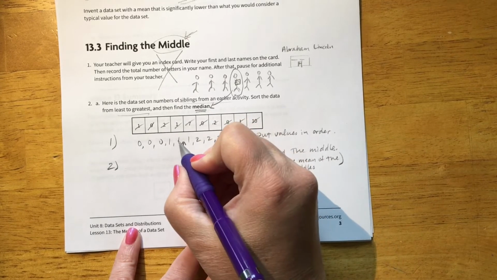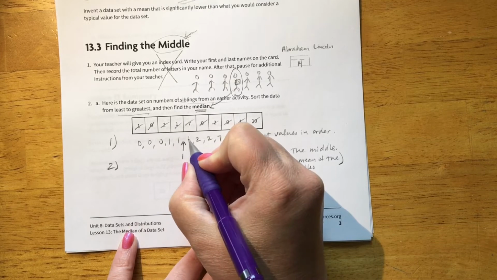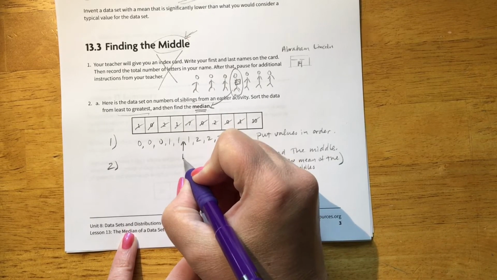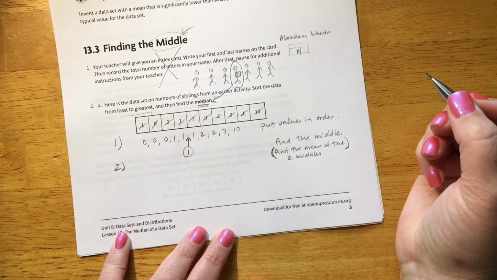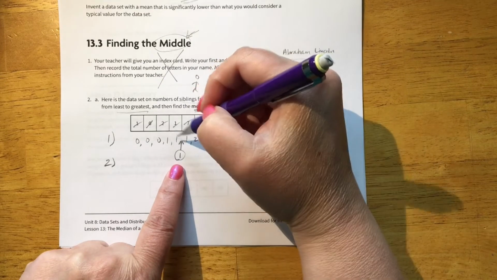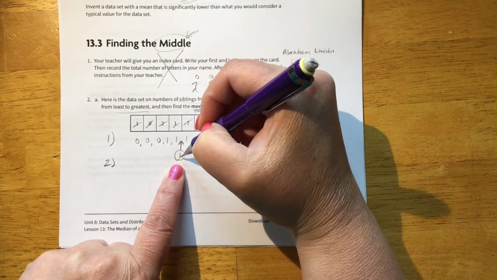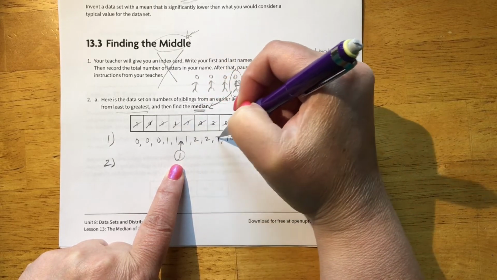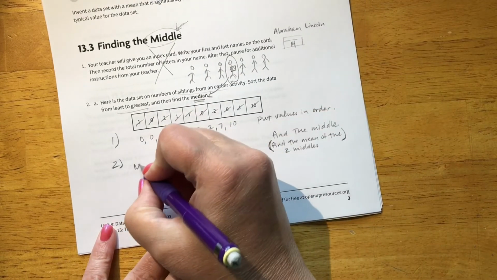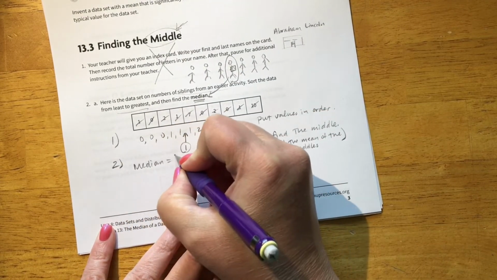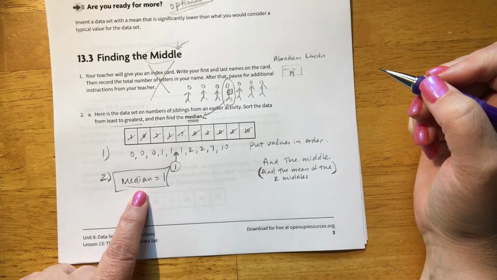Now, if I find the mean of this, 1 plus 1 divided by 2 is 1, right? So 1 plus 1 is 2. 2 divided by the two numbers is 1. So my median is 1, because that is literally the middle. And if we look at this, there are 1, 2, 3, 4, 5 data values to the left of 1. And there are 1, 2, 3, 4, 5 data values to the right of 1. Okay? So the median is 1. Okay? So there's the median.